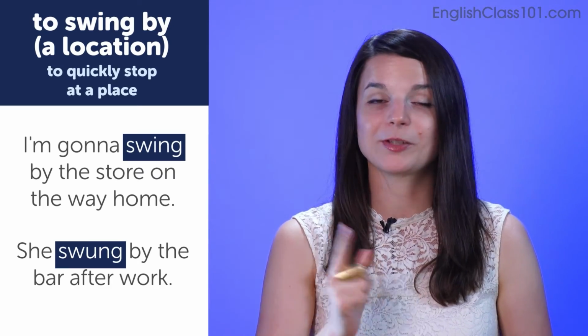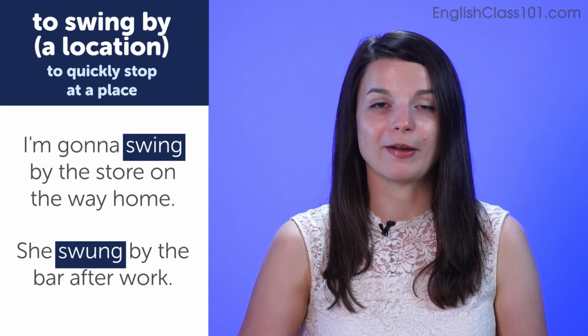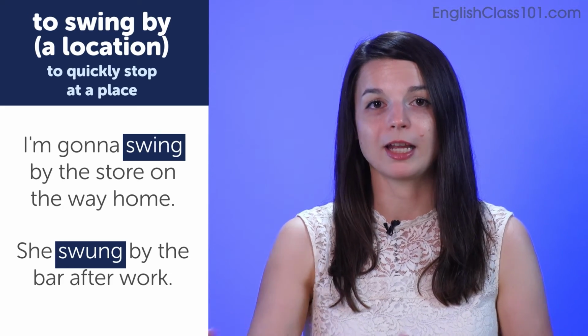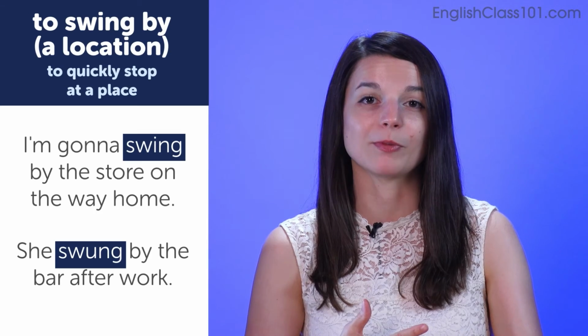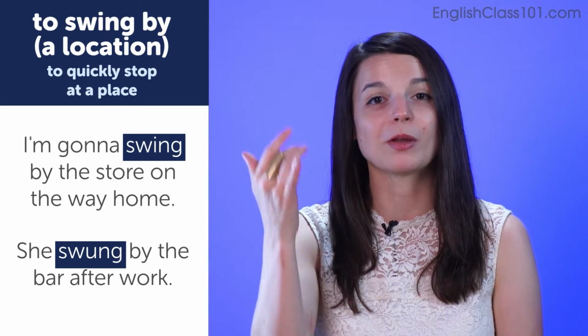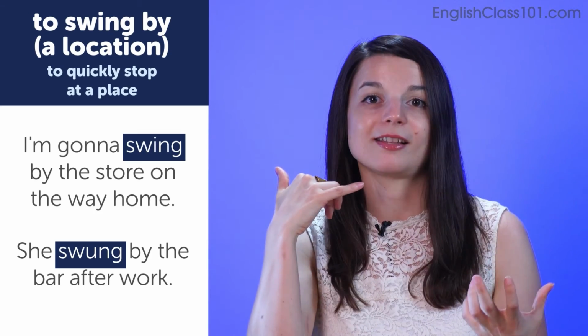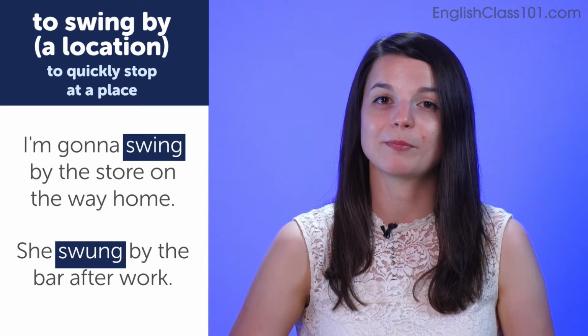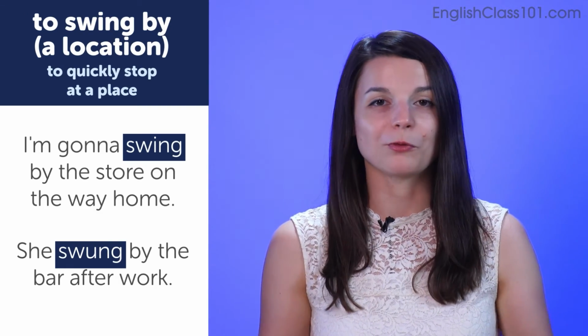This is very common. This was used a lot in my house when I was growing up. My parents used it a lot to communicate their needs, what we needed from the store, what we needed done, like I'm gonna swing by the store, do you need anything? This was a very common expression in my house growing up. So I hope it's useful for you too.